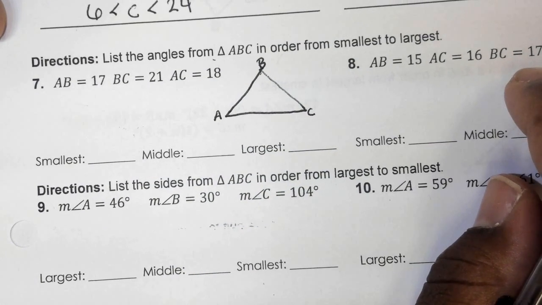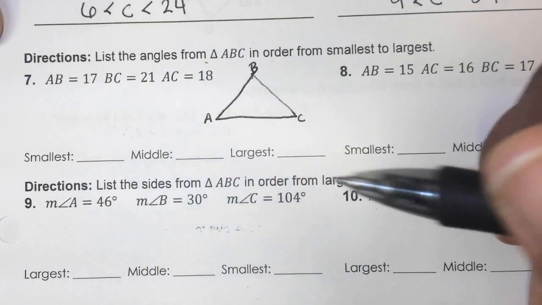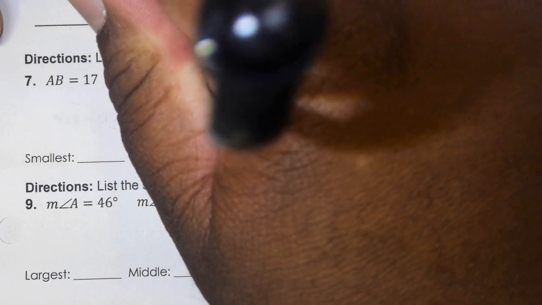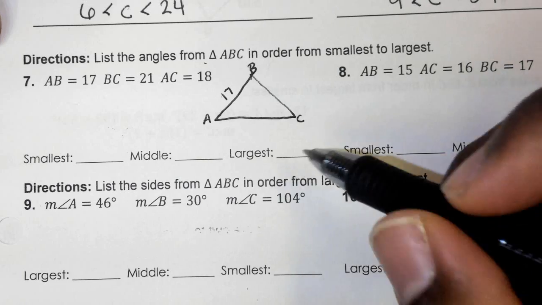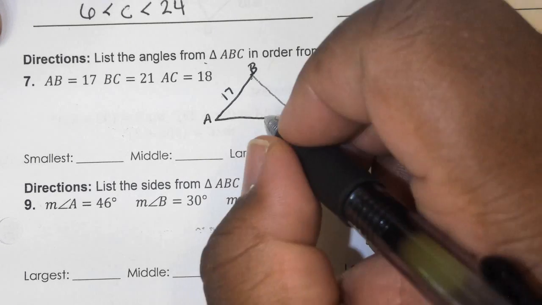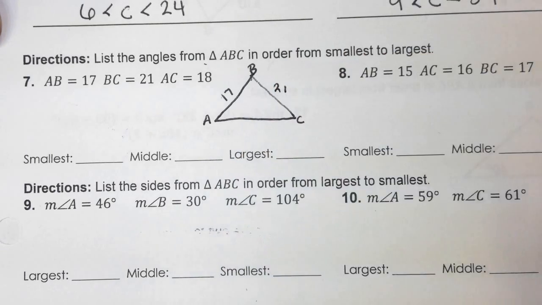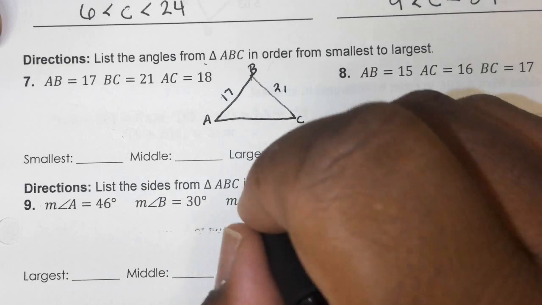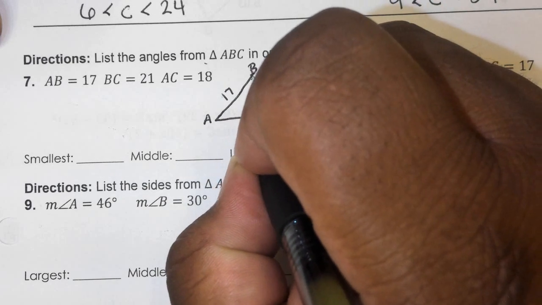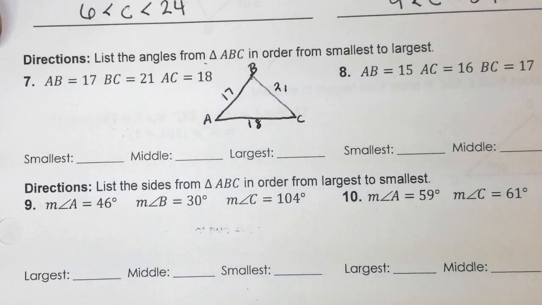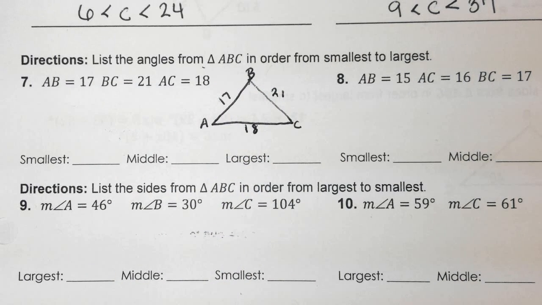And so then they tell me the side lengths. AB is 17. 17 is here. BC is 21. And then AC is 18. So those are my sides.